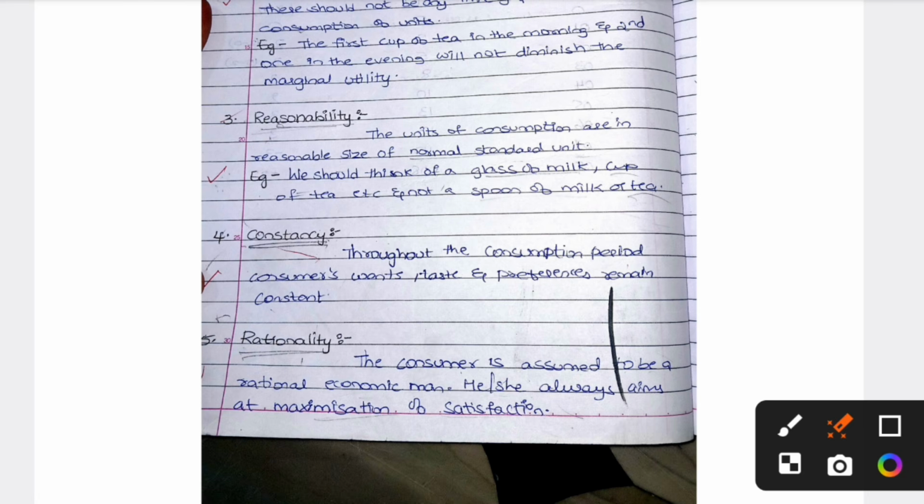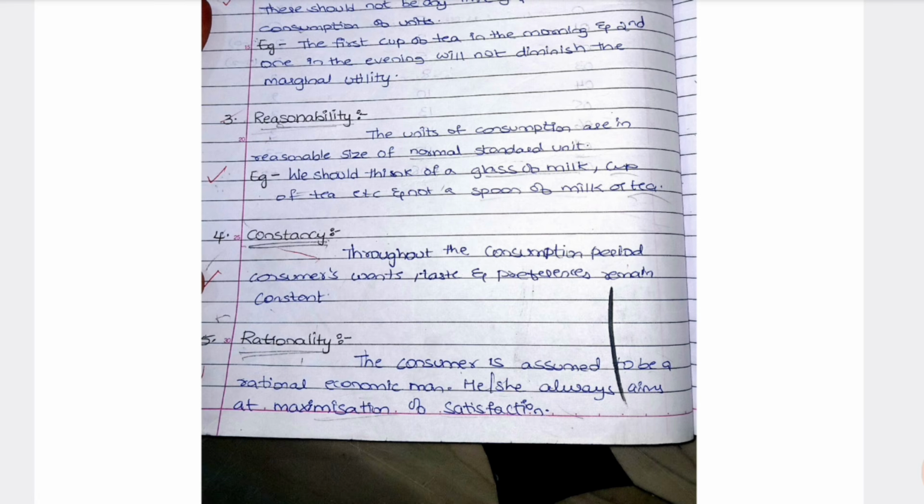Okay, the fifth one is rationality. Rationality is nothing but when a person is consuming that product, he or she must have the maximum satisfaction.